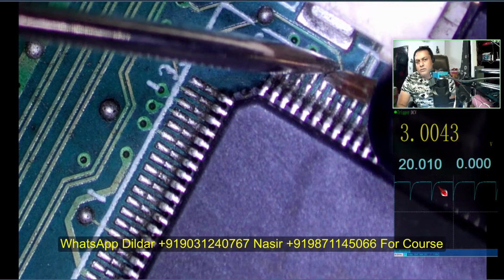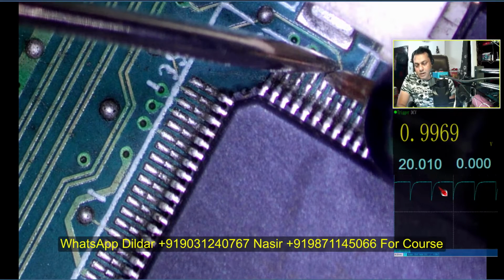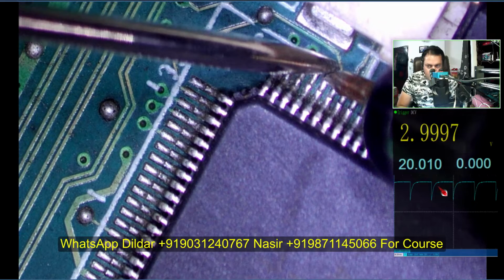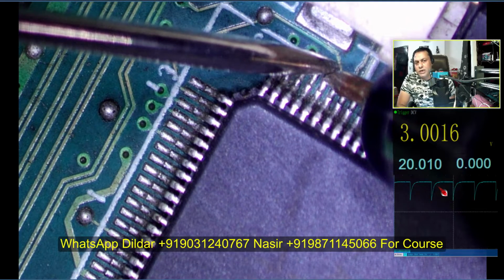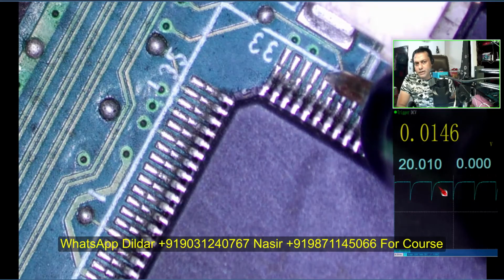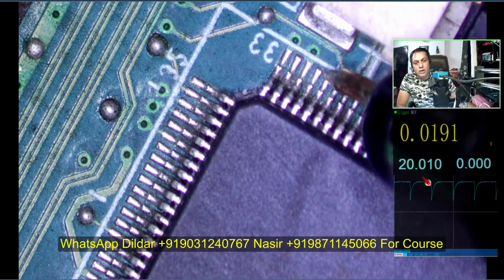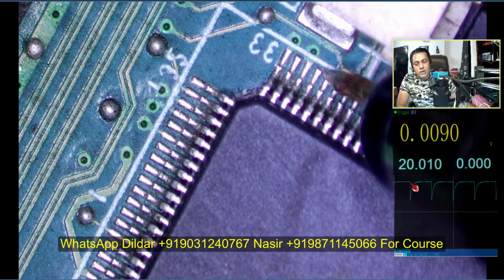So you cannot judge whether you have a problem on the EC reset or not with the help of a bare multimeter. The multimeter could mislead you because it's showing a stable 3 volt. Okay, there is no problem at all. It shows you the average voltage, and with the help of the DSO it tells you the problem. It's called a glitch. It must be a straight line, then you can call it absolutely all right. Okay, here it has the problem.